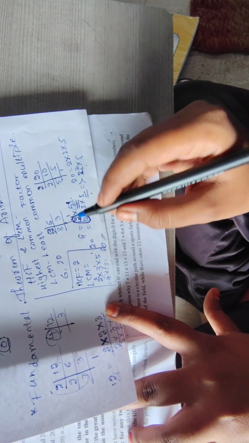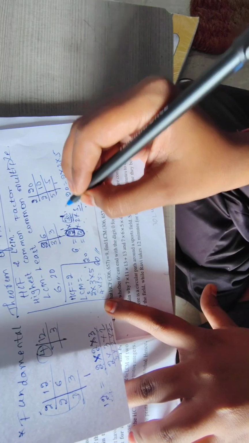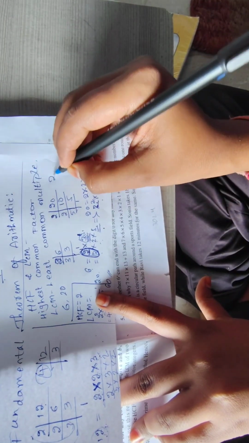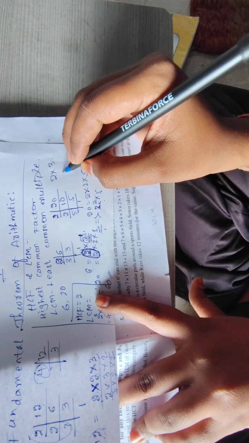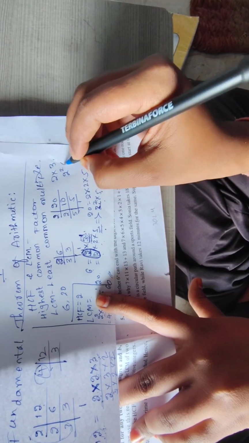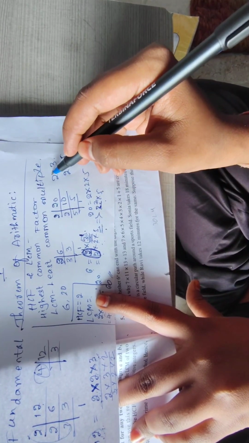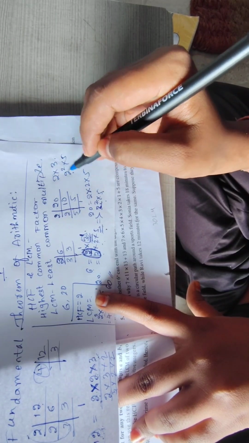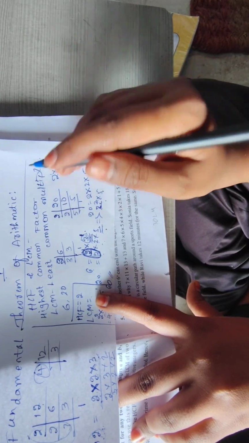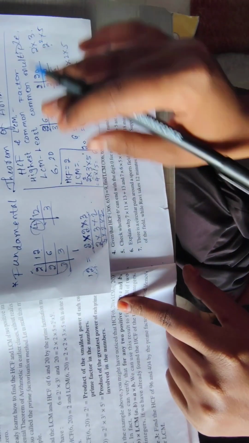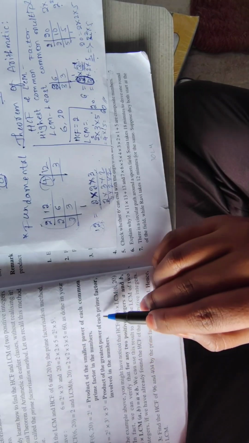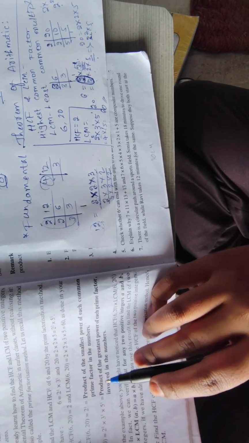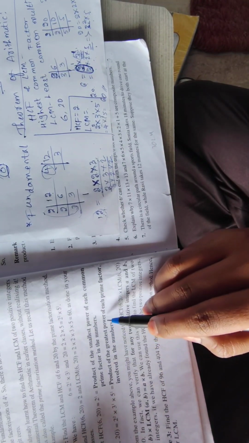If you want to take one more, like 2 into 3, and here 2 square into 5. The factor should be in both numbers, and it should take the smallest power. And one more is the greatest power of it.